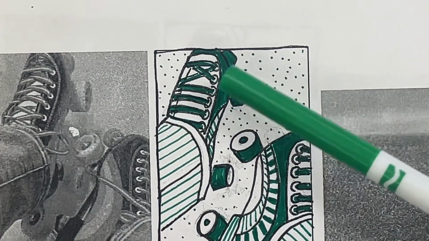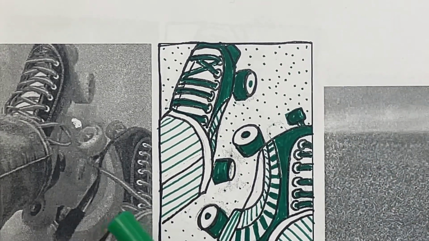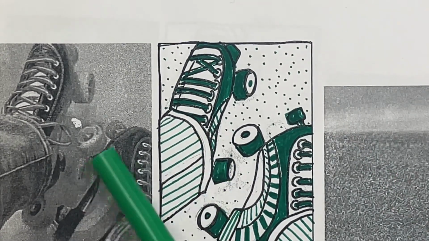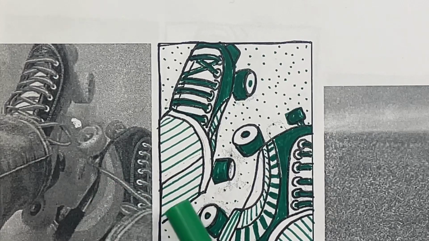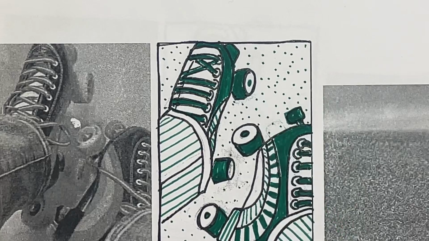Some areas I left solid. That's perfectly fine. That's going to be the color of the ink. Some areas I went with the contour of the pants. The pants are coming down. The lines are wider. In the background, I used dots, and I'll show you how to do that with the knife, okay?